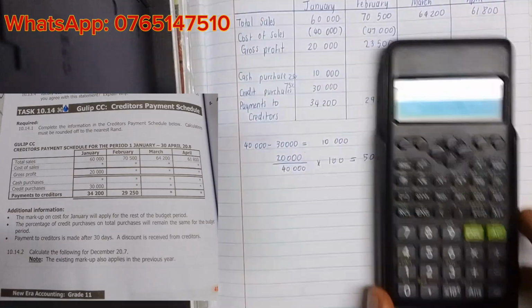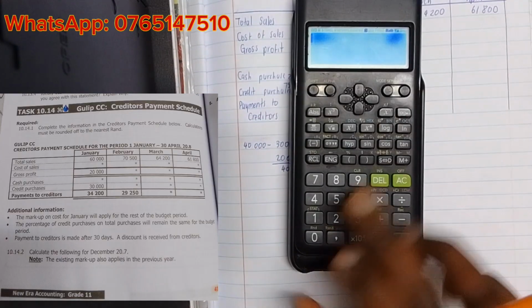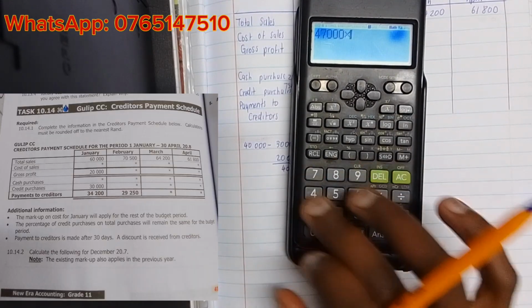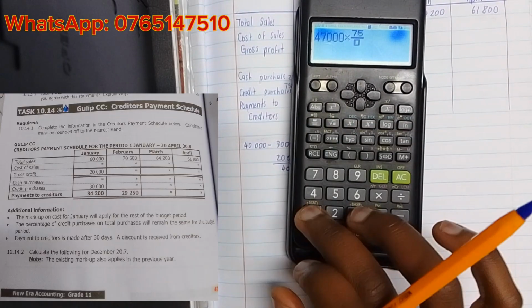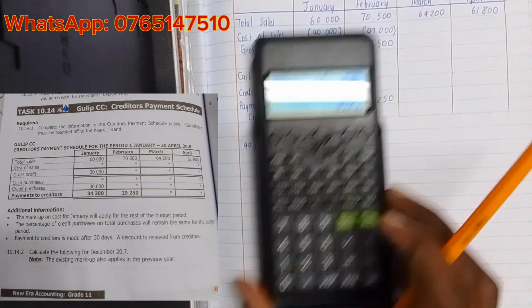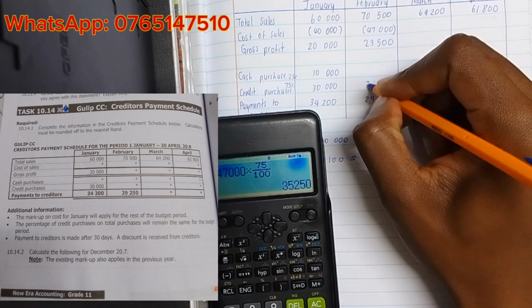So for us to check for the February purchases, we need to say 47,000 times 75 over 100, what we want over what we have. So 35,250 is our credit purchases.